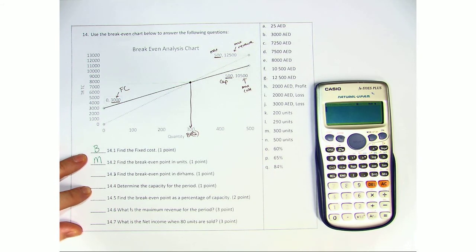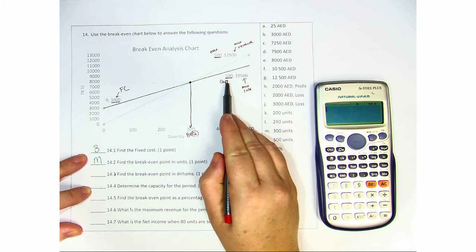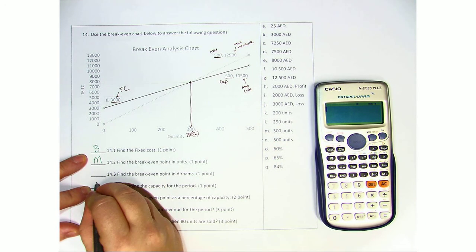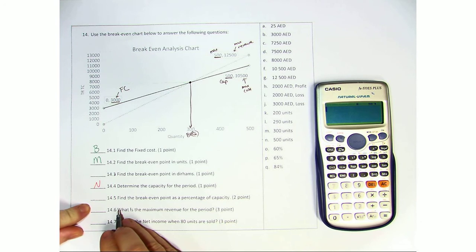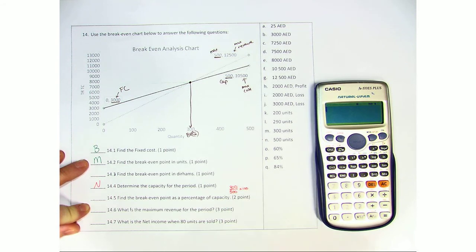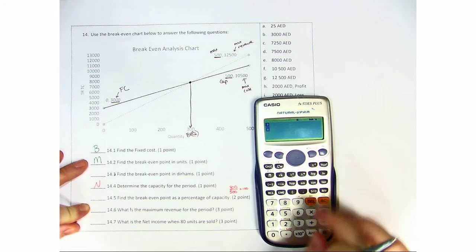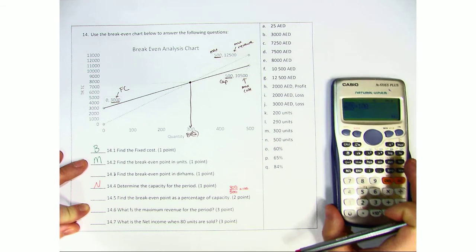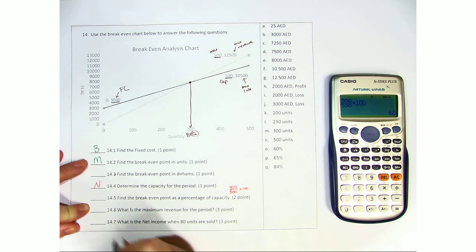Question 4. Determine the capacity for the period. That would be 500, and that's in units. So that's letter N. Find the break-even point as a percentage of capacity. Well, the break-even point is 300. The capacity is 500. We multiply by 100 to make it a percent. So let's go ahead and do that. 300 over 500, multiplied by 100. And we get that the break-even point is 60%, or O.